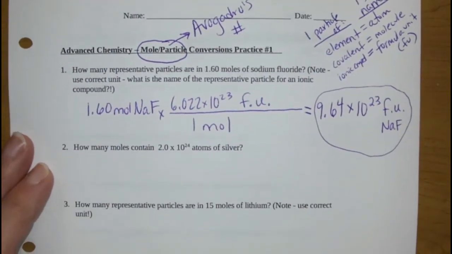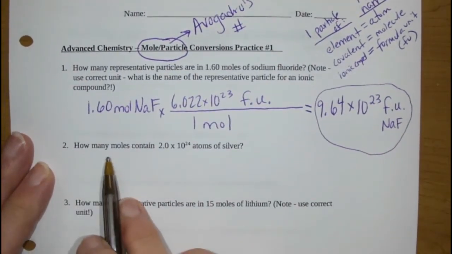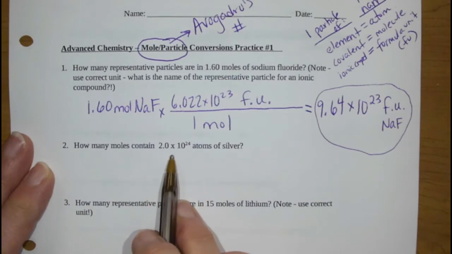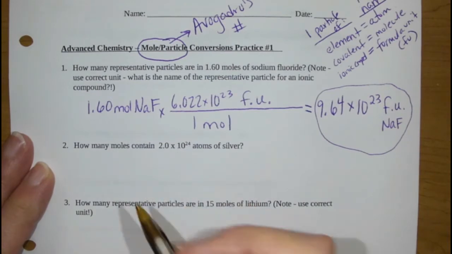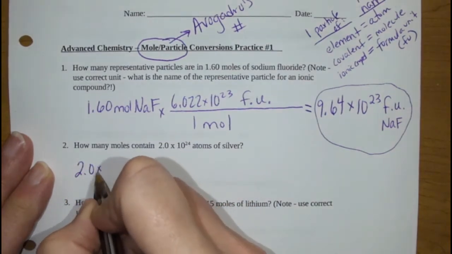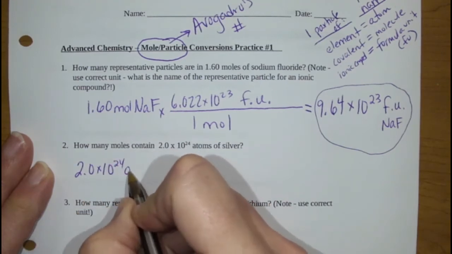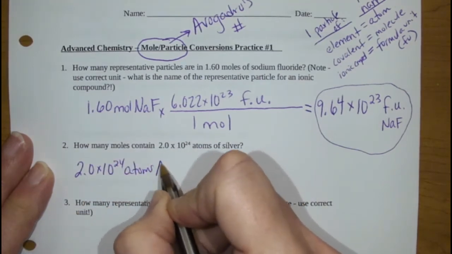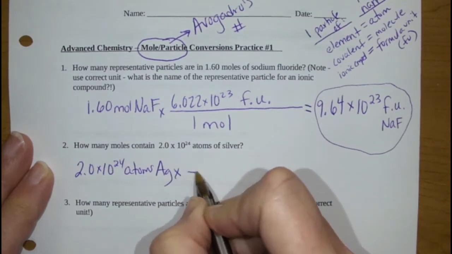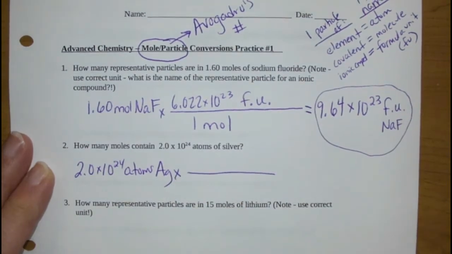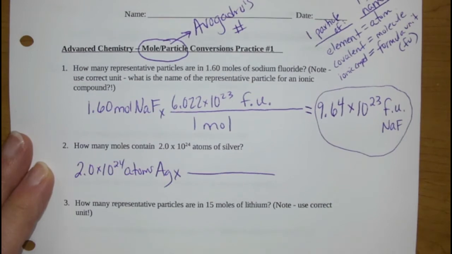Okay. Number 2, how many moles contain 2.0 times 10 to the 24th atoms of silver? Okay, 2.0 times 10 to the 24th atoms of silver. And we want to know moles. So we're going from atoms to moles. Do you hear the word mass in there? No. So we're going to use Avogadro's number. It doesn't have anything to do with mass.